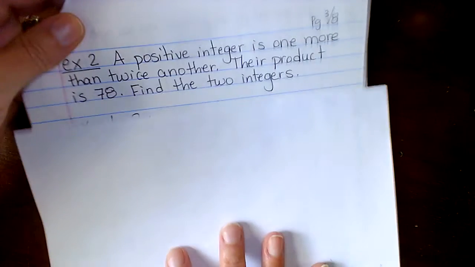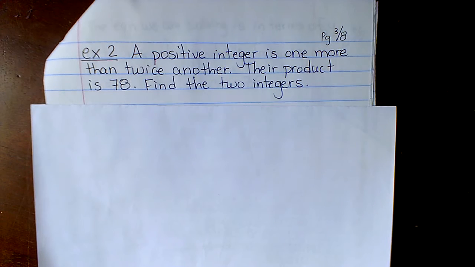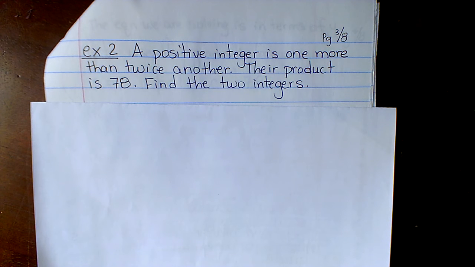All right, let's do another example here. This one's a little less menacing. A positive integer is one more than twice another. Their product is 78. Find the two integers.